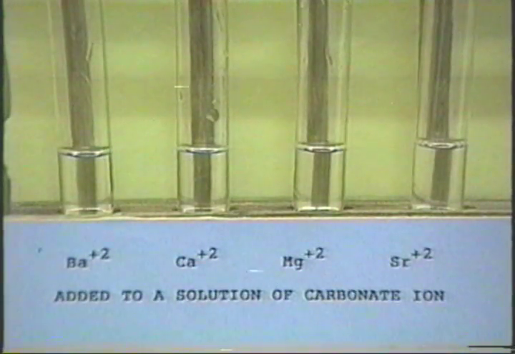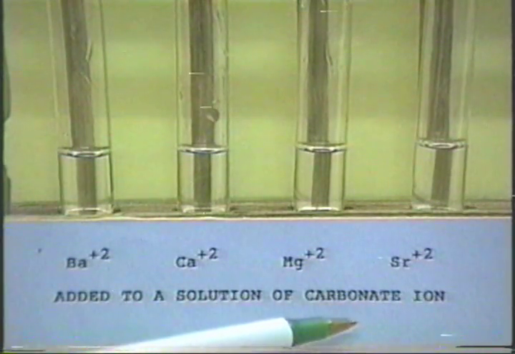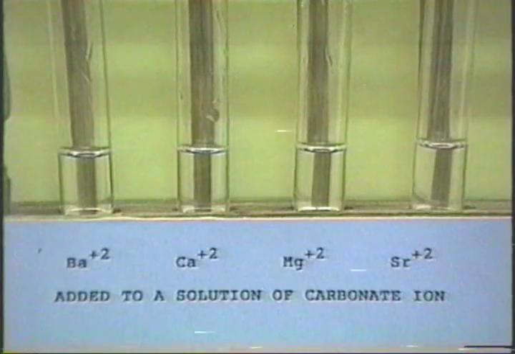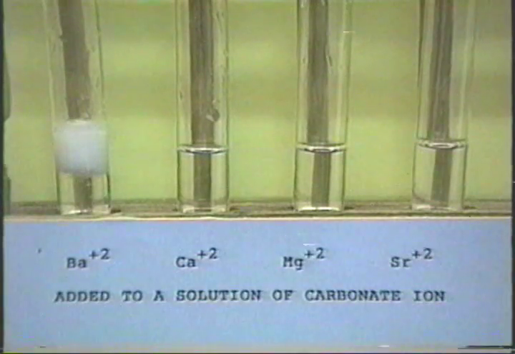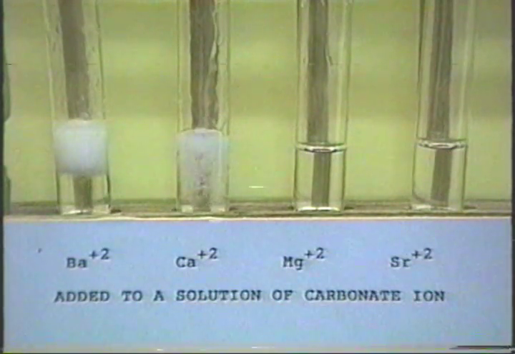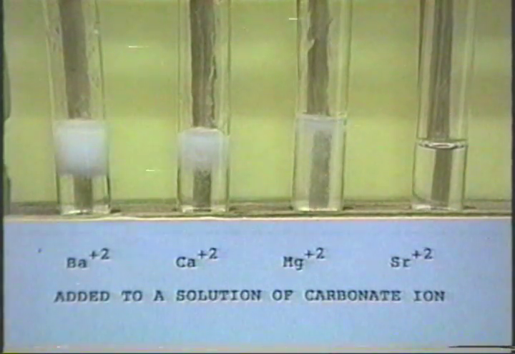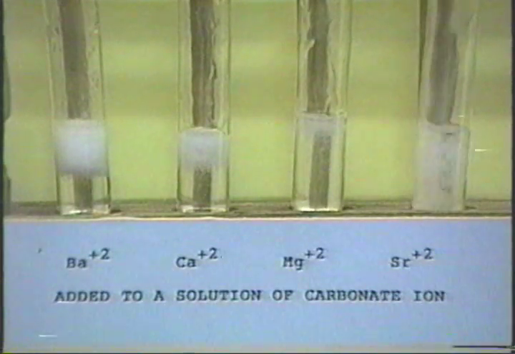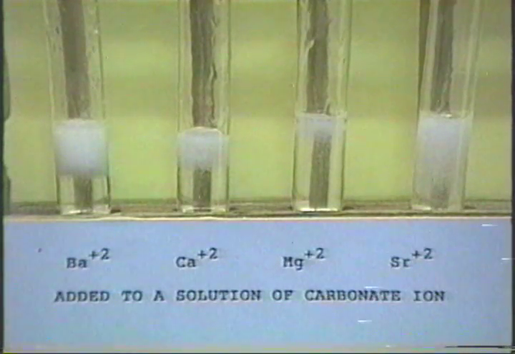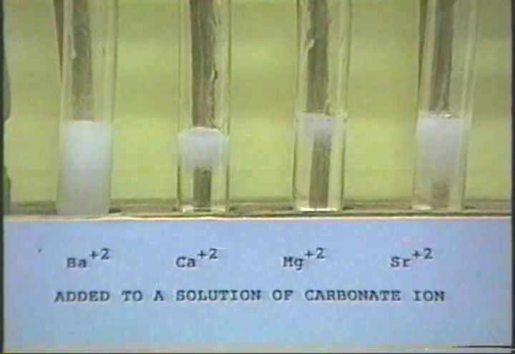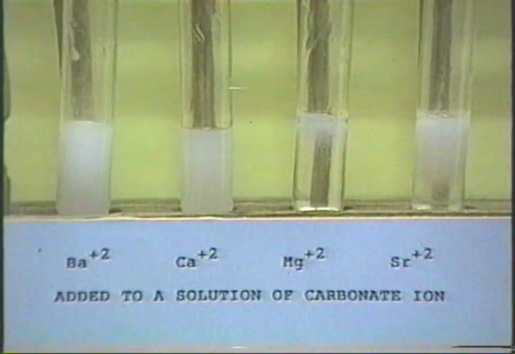This is a sample of what you'll be doing today. There are 4 tubes here, and each of them has the carbonate ion in them. To the first, we'll add barium ion. To the second, we'll add calcium ion. To the third, we'll add magnesium ion. And to the last, we'll add strontium ion. Now we're adding about equal amounts of each. Now what we'll do is we'll stir these up. Make sure you clean the stir rod between each of these tubes.